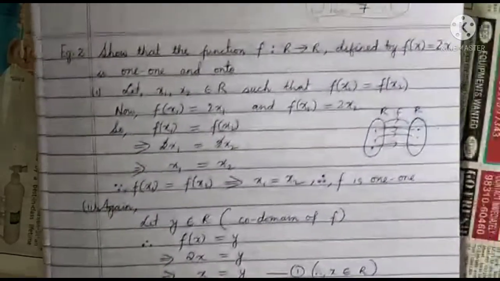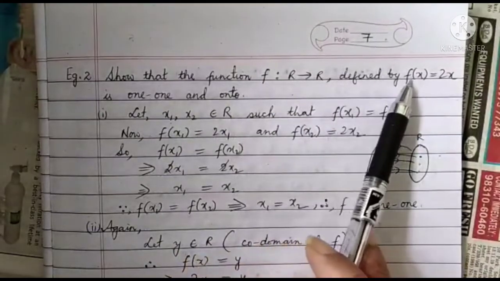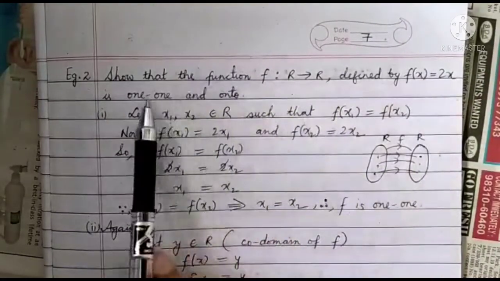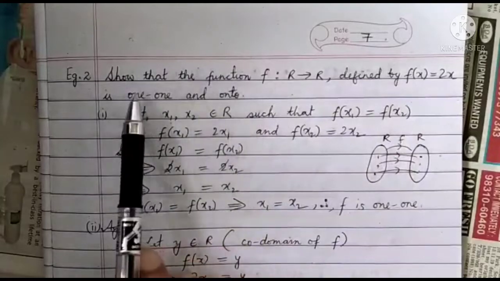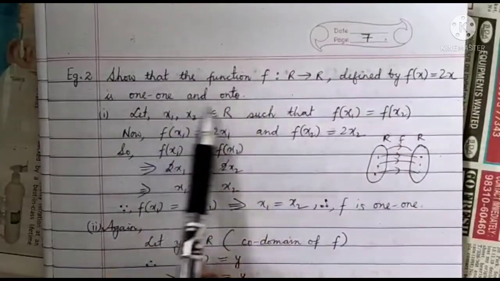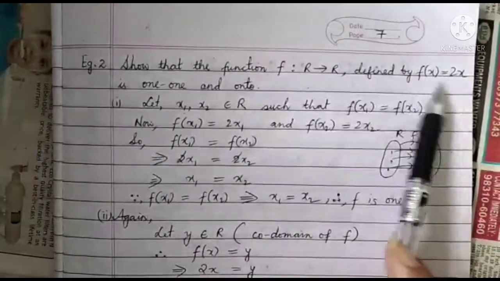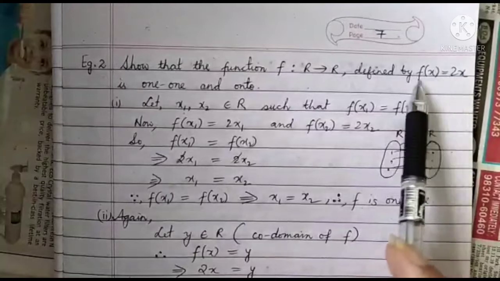Okay, let us take the second example. Show that the function f defined by f(x) equal to 2x is 1 to 1 and onto. Now you can see you have to prove that the function is 1 to 1 and onto. That means you'll have to prove that the function is a bijection. For that, see, now your function is given in the form of an expression.